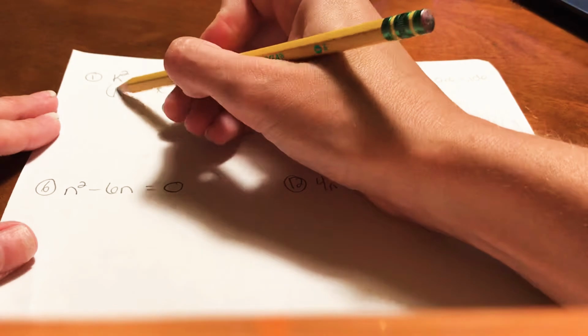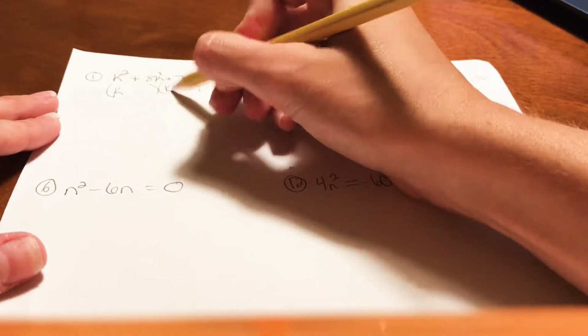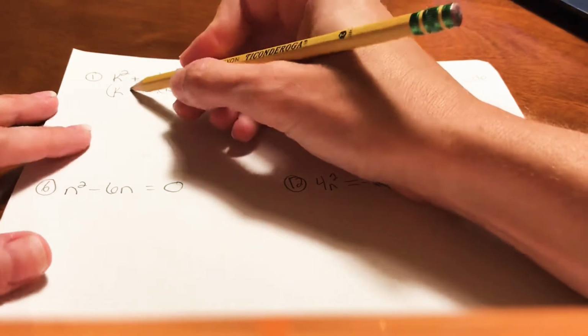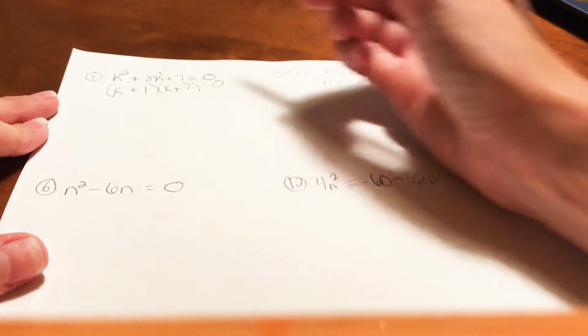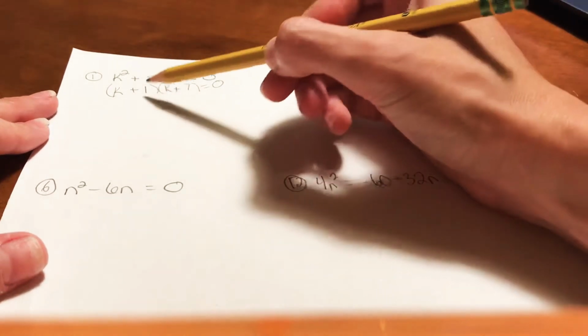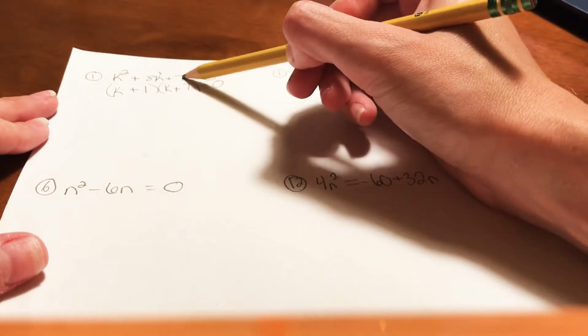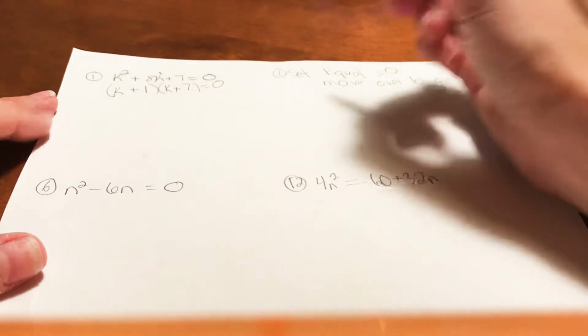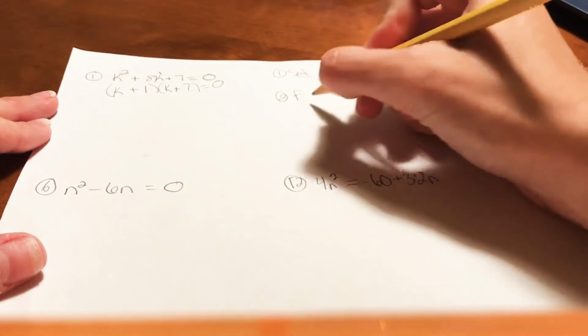K squared breaks down into k and k. 7 breaks down into 7 and 1. Your signs are plus plus, so your signs here have to be plus plus. You can always check your factoring by FOILing. 1 times 7 is 7. 1 plus 7 gives you 8 in the middle. So step 2 was to factor.